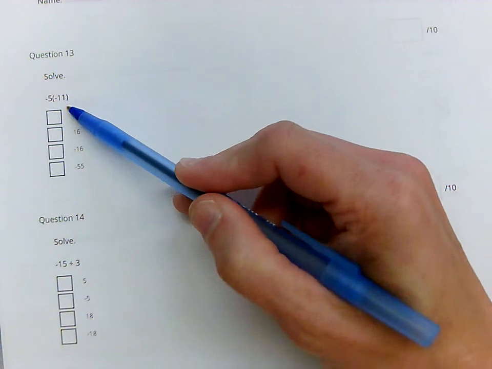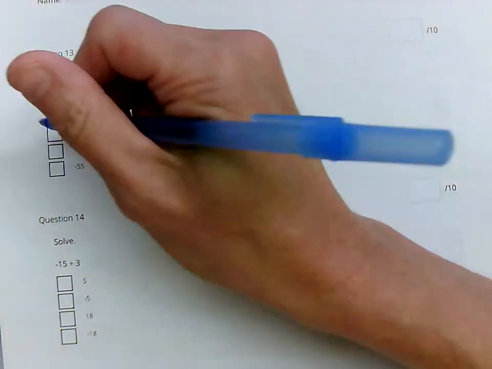Okay, number 13. Multiplication. Solve. -5 times -11. So when you multiply, two negatives are a positive. This should be positive 55.